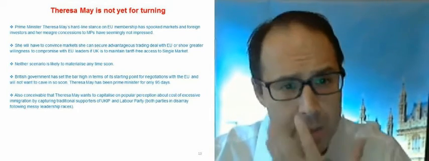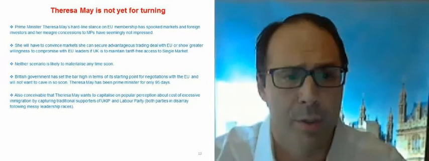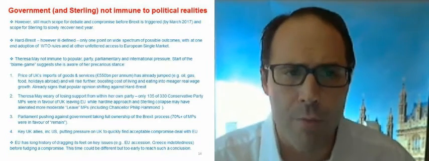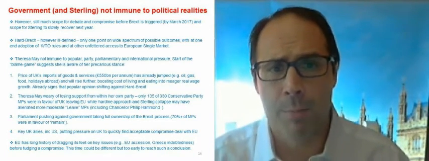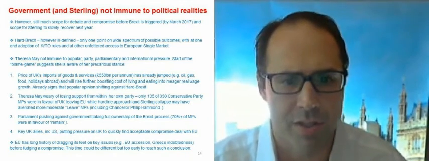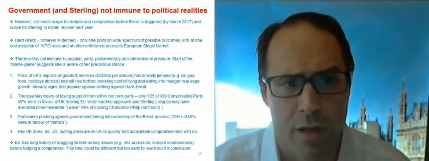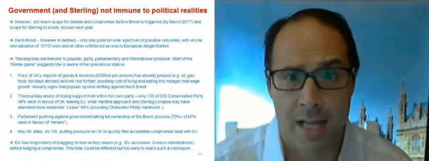It's also conceivable that Theresa May will want to capitalize on the popular perception about the cost of excessive immigration by capturing traditional supporters of both UKIP and the Labour Party. However, there is still very much scope for debate and compromise between now and when Brexit is triggered, most likely by March 2017. And therefore there is scope for sterling to slowly recover next year. Hard Brexit is only one point on a wide spectrum of possible outcomes, with at one end the adoption of WTO rules and at the other unfettered access to the European single market.